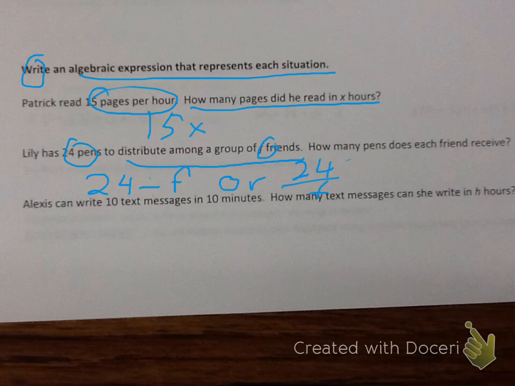The last one: Alexis can write 10 text messages in 10 minutes. How many text messages can she write in H hours? So 10 text messages in 10 minutes. How many text messages can she write in H hours? So there's different units there, so I need to do some conversions.